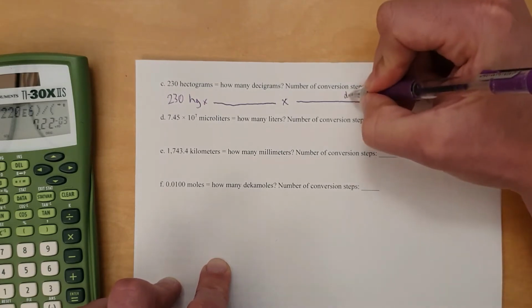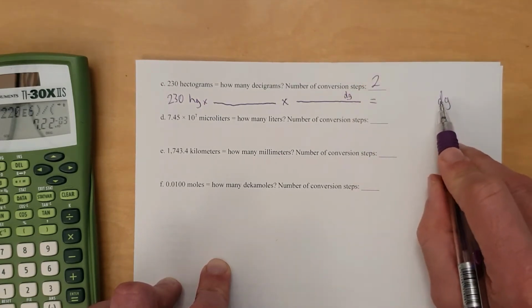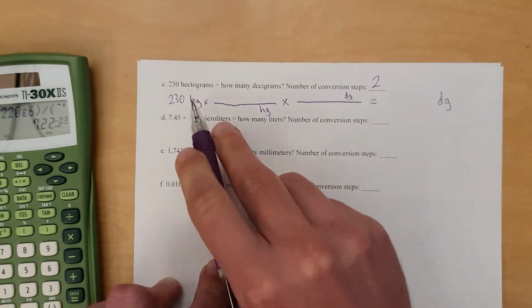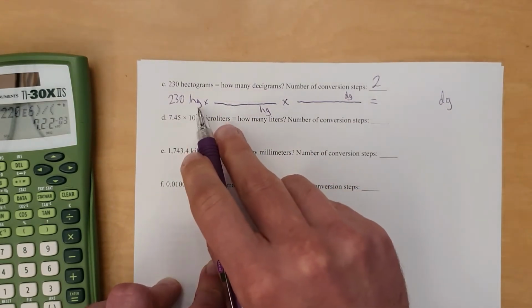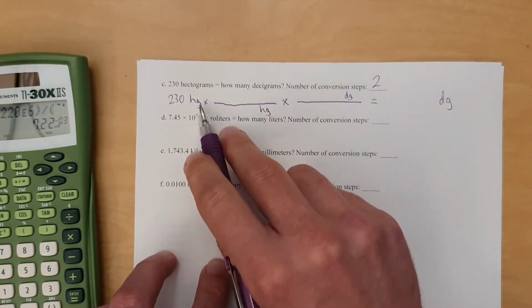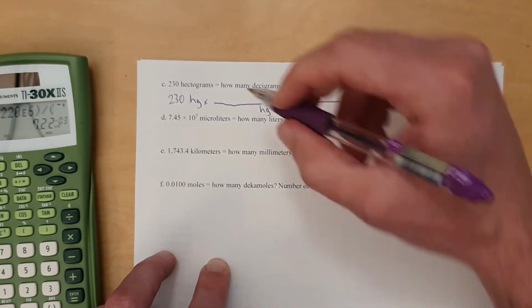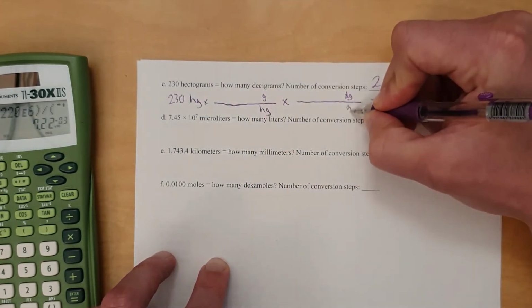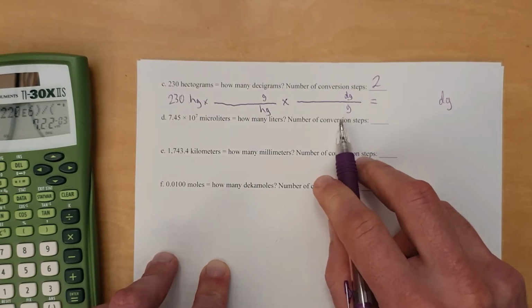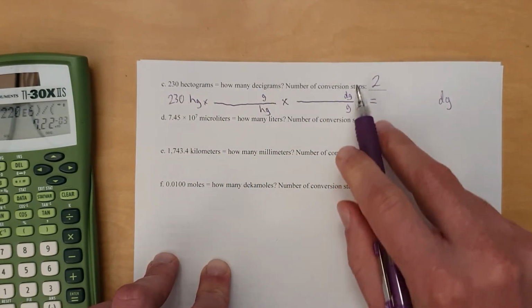All right, so let's put decigrams on top here so I can come out in the final answer. Let's put hectograms here on bottom so that I can cancel with hectograms. And then we need to put our base unit because we're going to convert from hectogram to gram and then from gram to decigram, because you always go through the base unit. So that's what fills the empty spaces there. So hectogram to gram, gram to decigram.